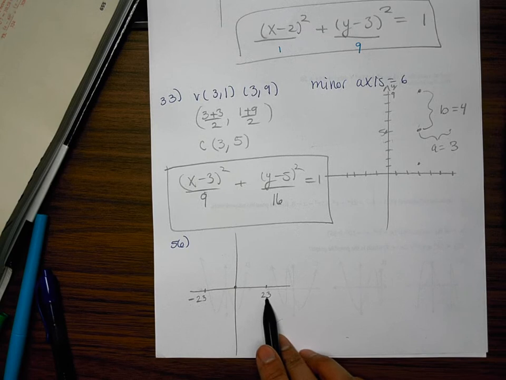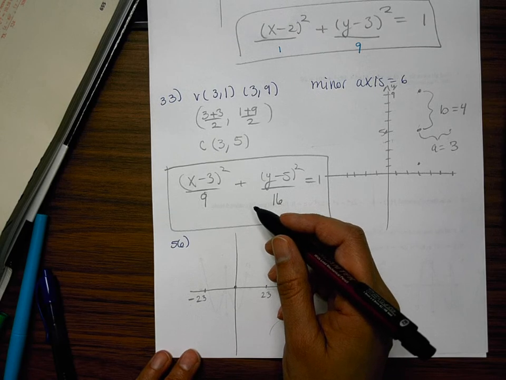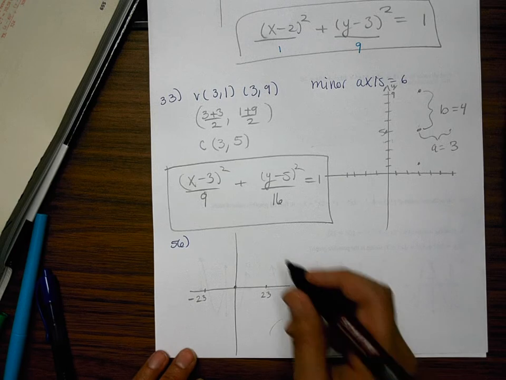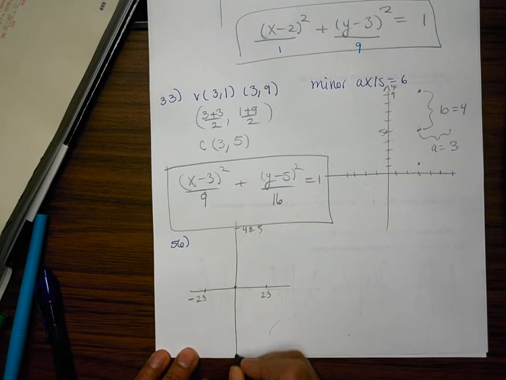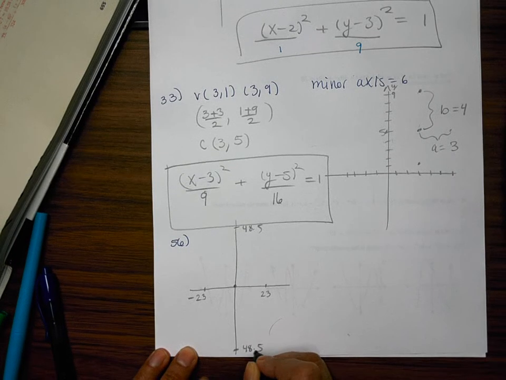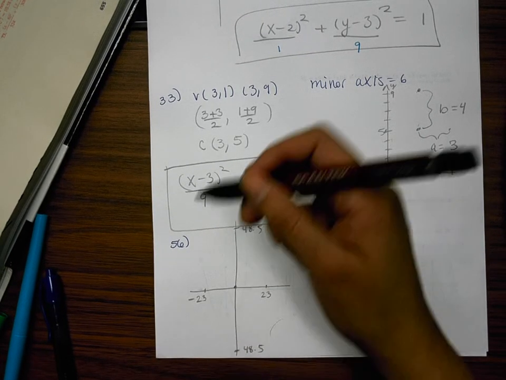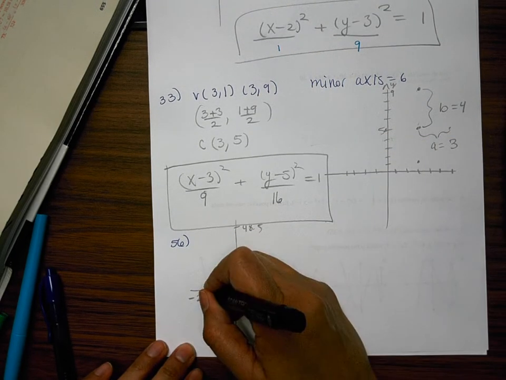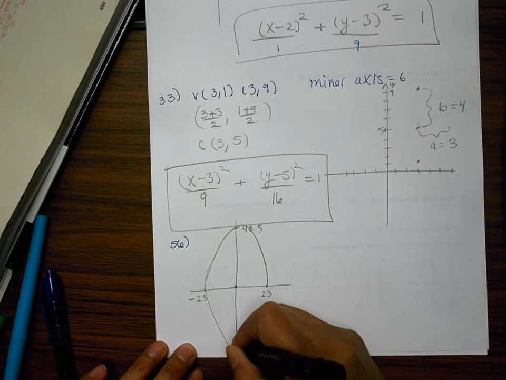The height is 97. Half of 97 is 48.5. So I would go up 48.5 and down 48.5. And that total distance here would give me a total height of 97 feet long. Okay. So this is just using the dimensions the book gave us.